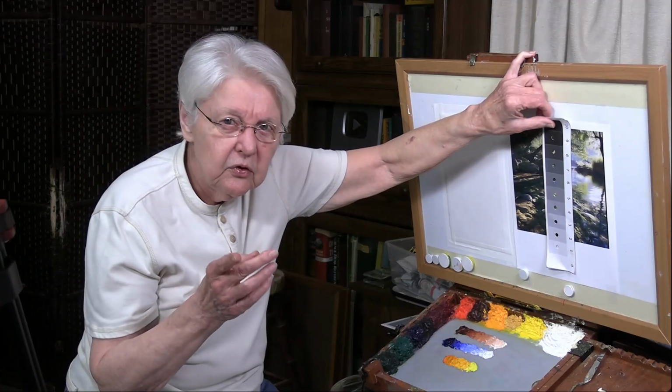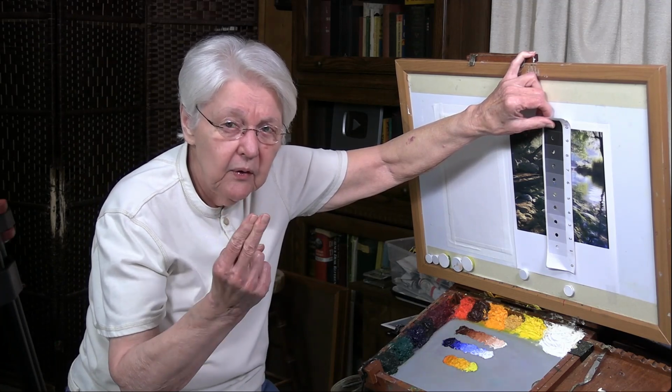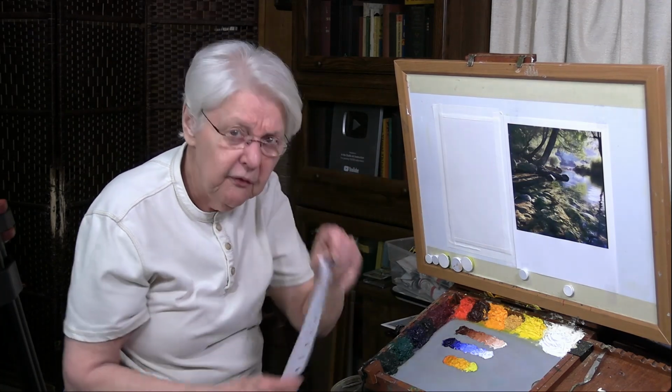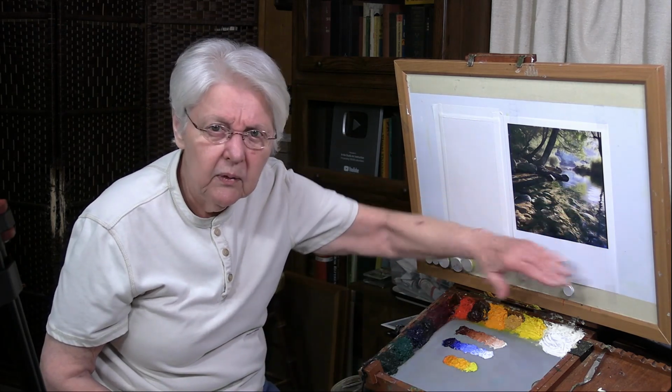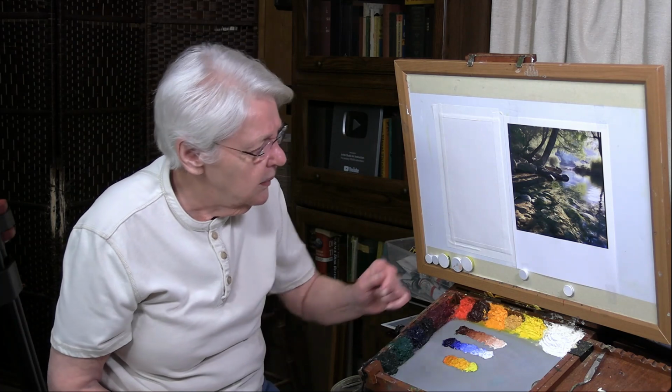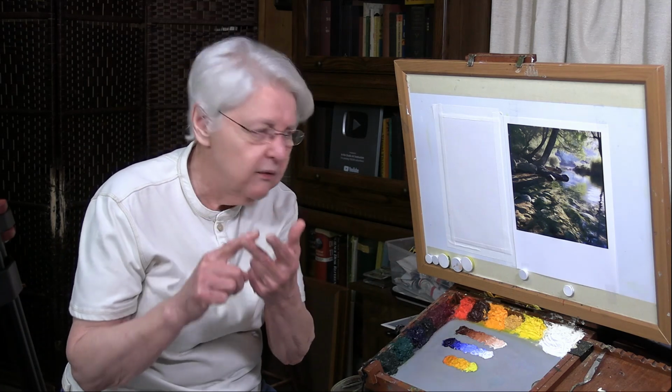So what did I just describe to you? I described something about value and the degree of value. That's one of the first things that you look for when you're observing what your eye is actually seeing. Look for the various values and what those values are doing. And then of course we have the element of color. So I've named two things already that we look for.